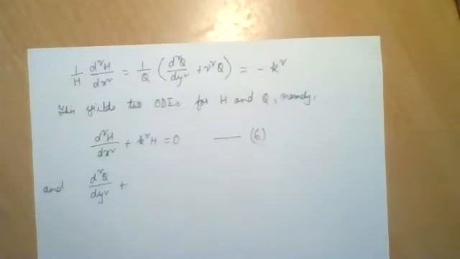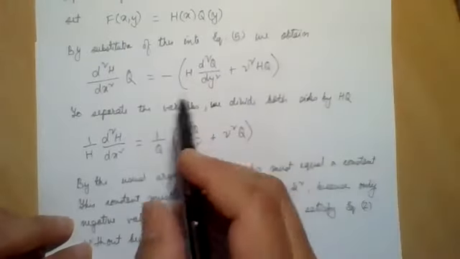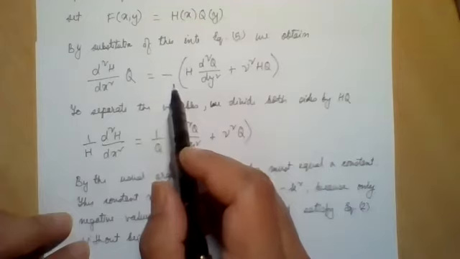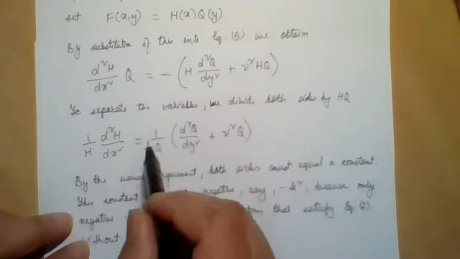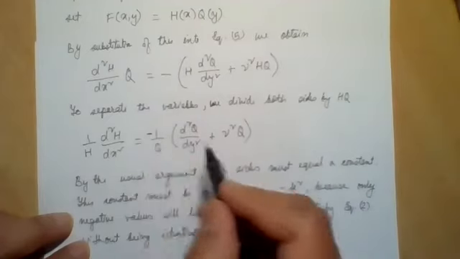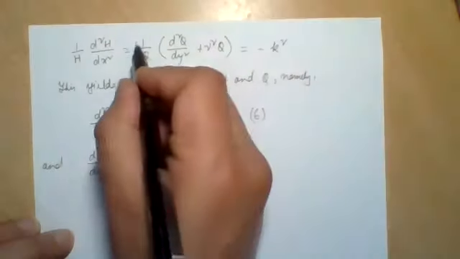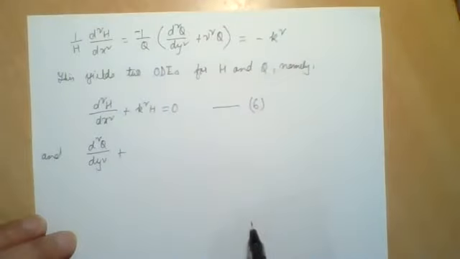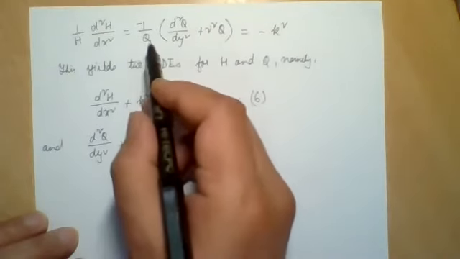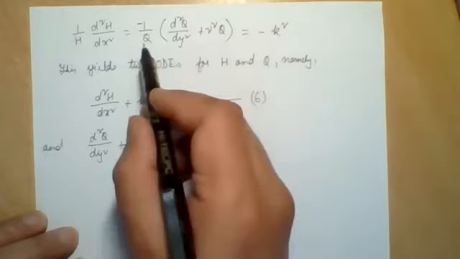here, let me tell you one mistake which we made. Here we have a minus sign, and we forgot to put the minus sign here. So let me insert the minus sign. This is negative. So that means now I multiply both sides by minus q.